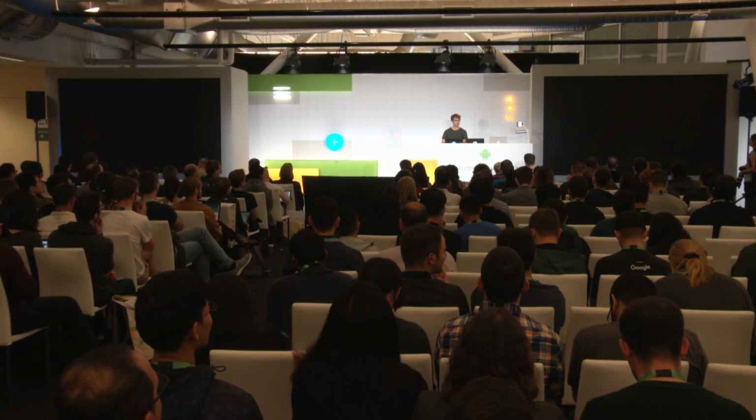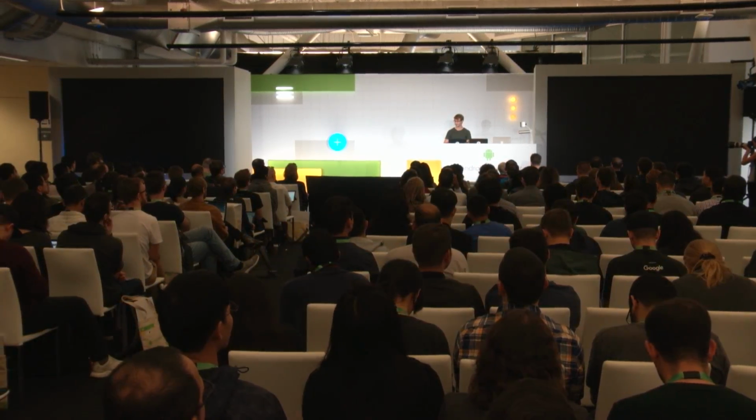Use your imagination a bit here. I'm going to go through an example. This is just Kotlin. Let's say we have a function. Oh, the screen is black. You're right.